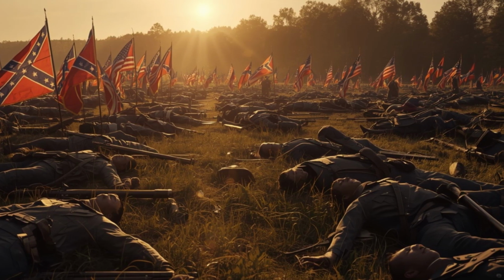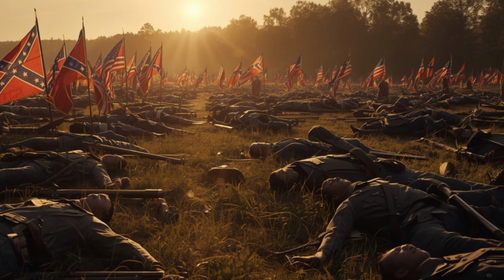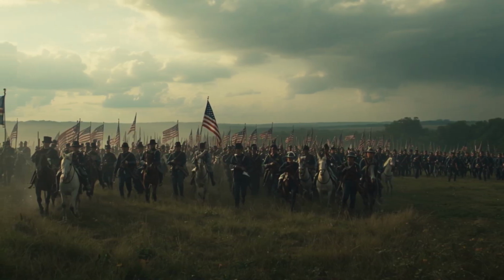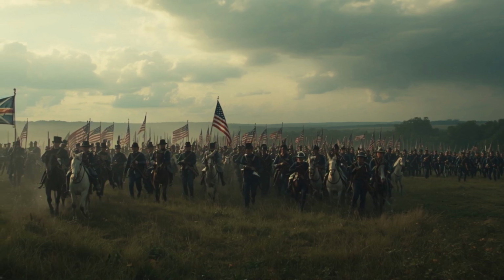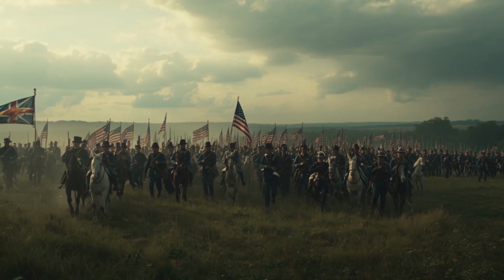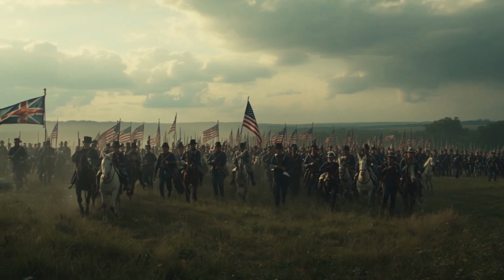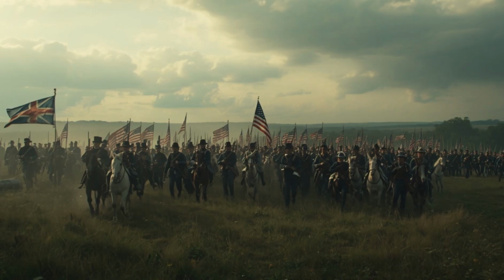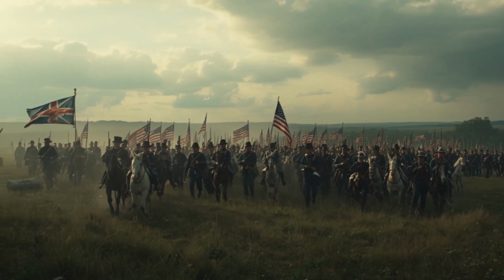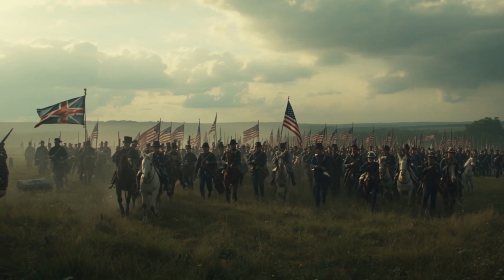By the summer of 1861, both sides were rushing to build armies. The North had the advantage in population, 23 million people versus the South's 9 million. But the South had the advantage in leaders, organization, and morale at first. The very first big battle happened on July 21st, 1861, near Manassas, Virginia. It was called the First Battle of Bull Run.